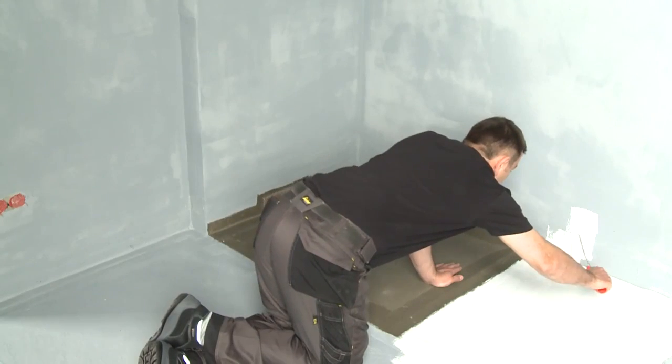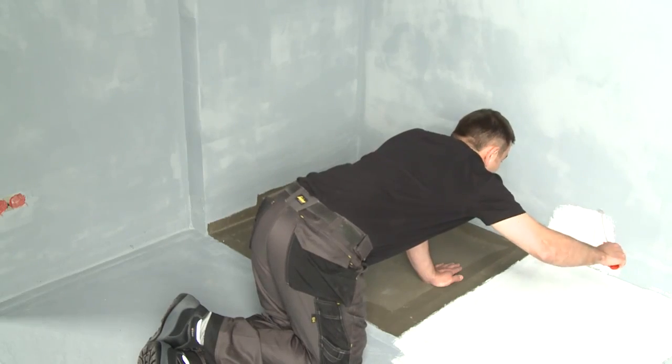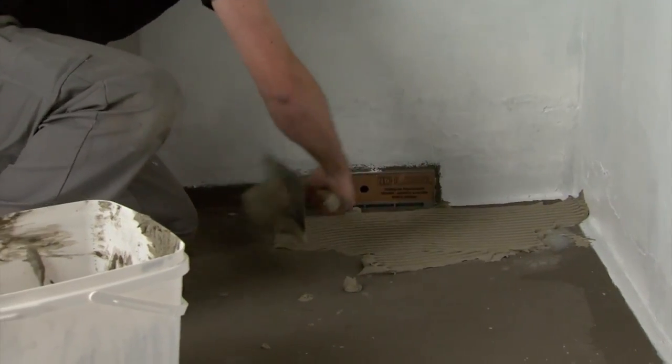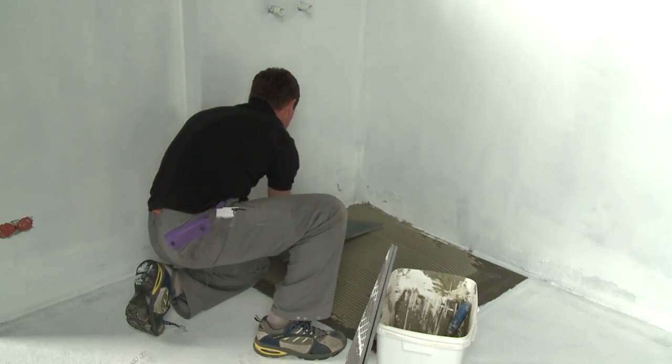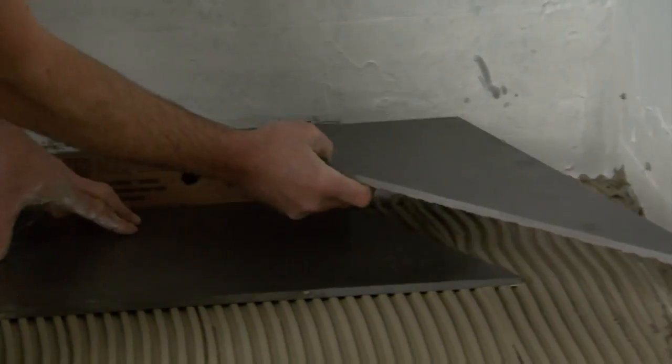It is important for the composite seal coating to be applied over the sealing tapes between the wall and the screed. After the composite seal is dried out for at least 3 hours per layer, tiling work may begin. The 3-sided gradient must be taken into account when cutting and laying the tiles.